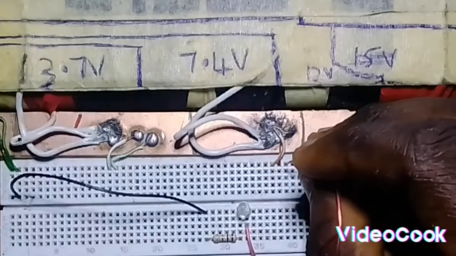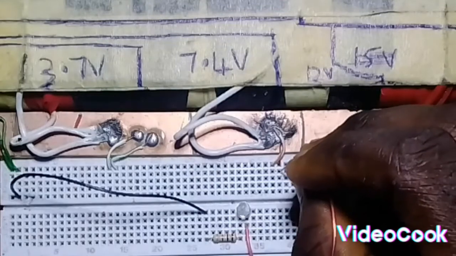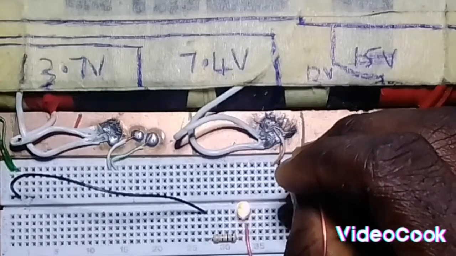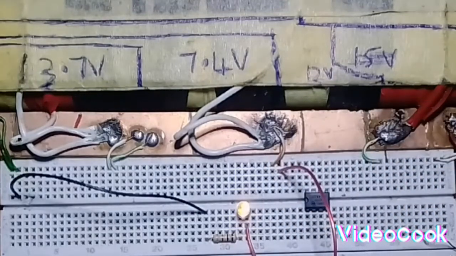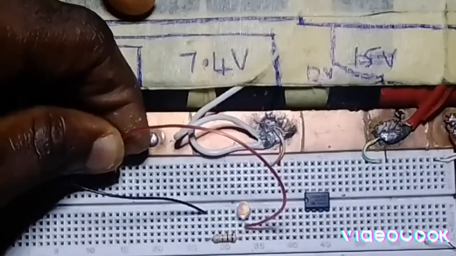So here is 7.4 volts. If you look at it, you'll see that the brightness of this LED has increased. So let me move it back to 3.7.